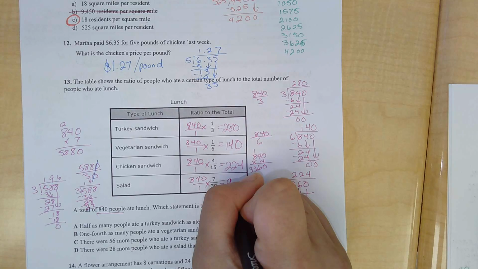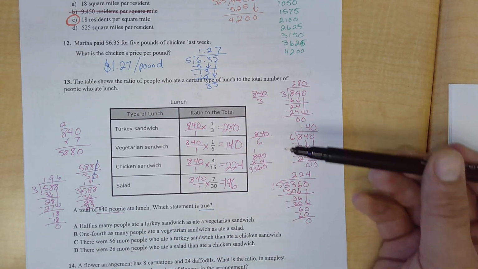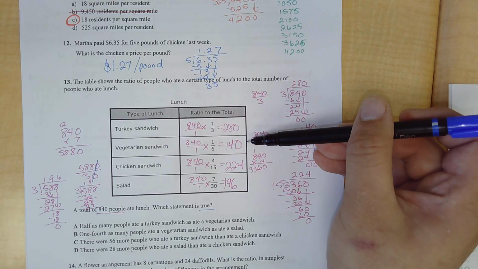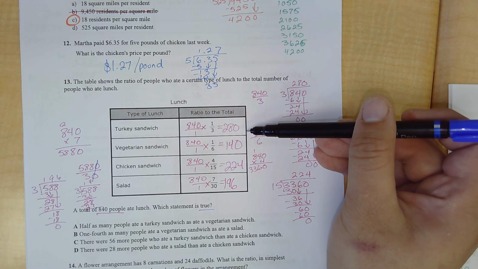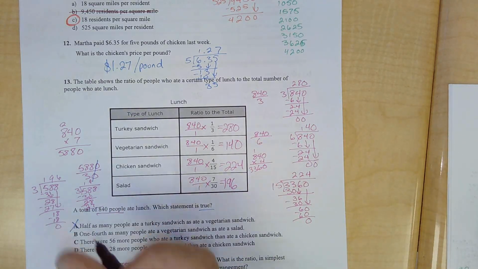So this amounts to 196 people eating salad. So we did the setup stuff, which actually is really important. Now we're going to figure out which statement we have here that's true. It says half as many people ate a turkey sandwich as ate a vegetarian sandwich. Is 280 half of 140? No. So that is completely wrong.